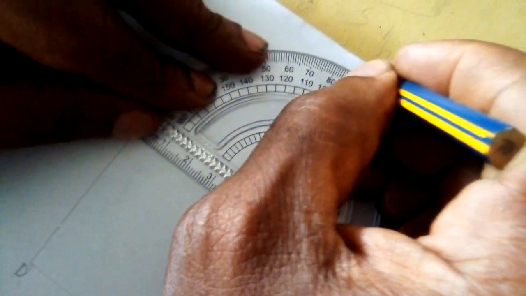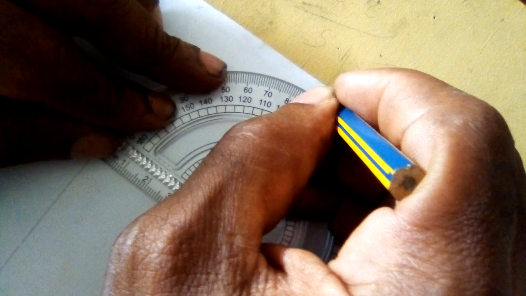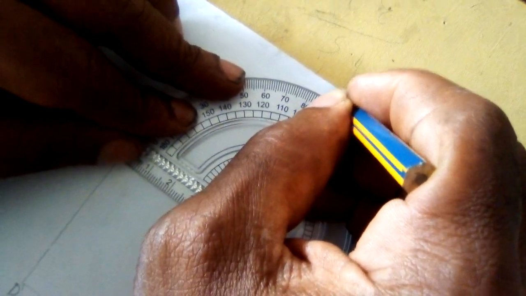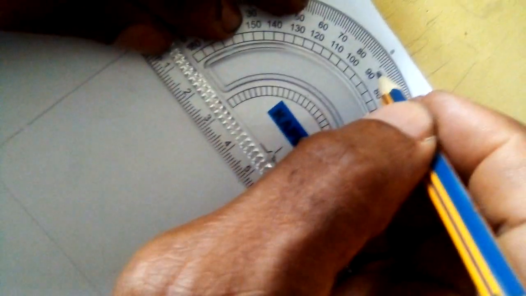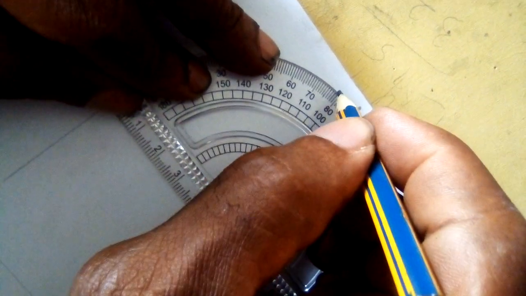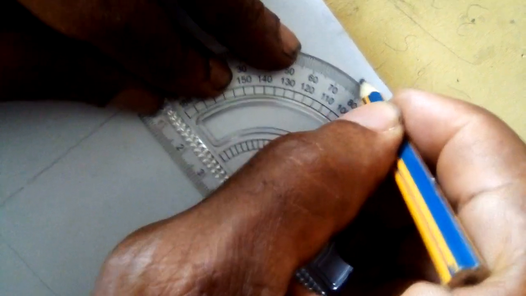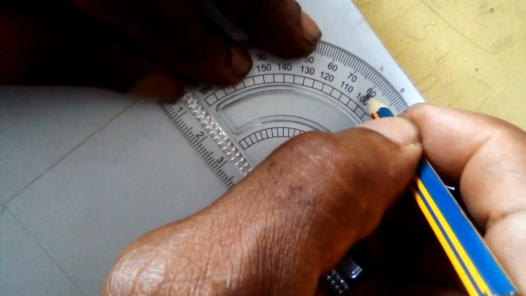Then here is 90. The 90 is our normal. Then this is the normal here, 90 degrees. Then the 10 degrees is 90 to 80. That will get 10, because 90 minus 80 is 10 degrees.